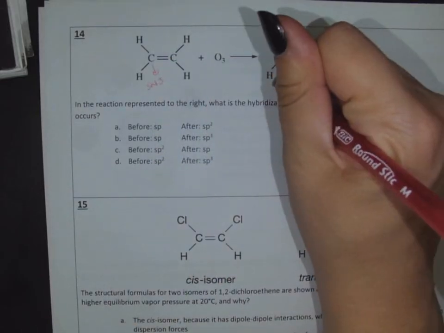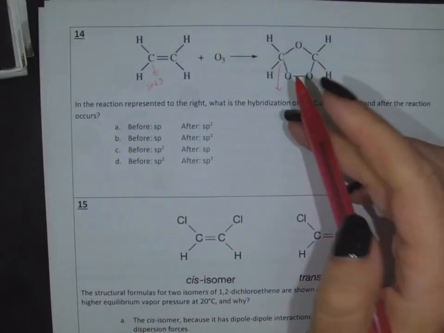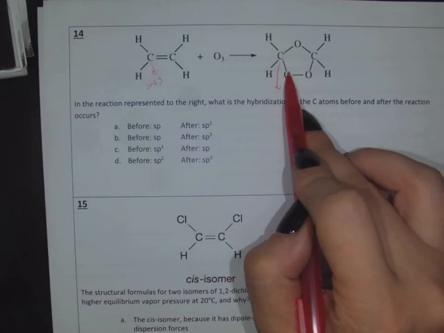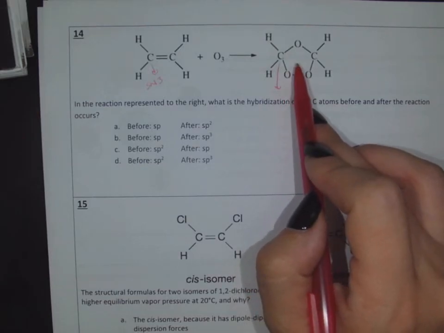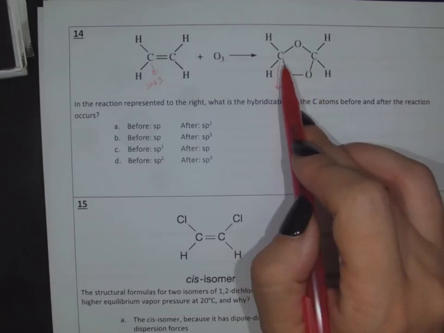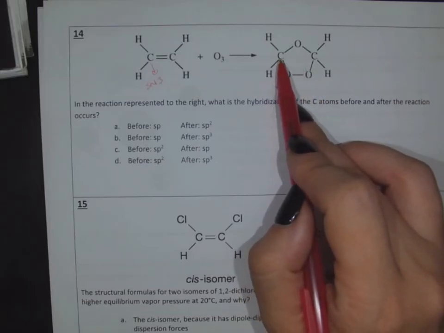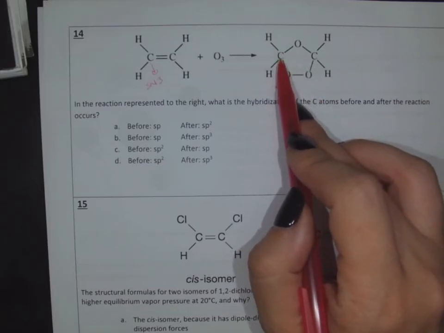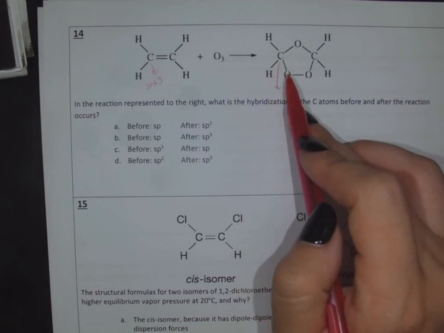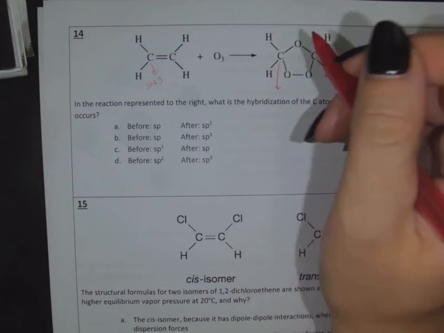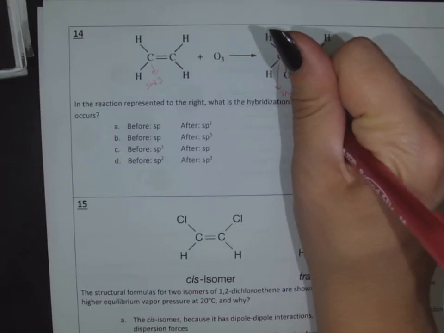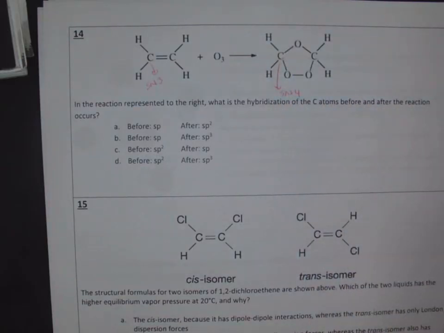Now this carbon over here, we have 1, 2, 3, 4 bonds around it. Carbon has 4 valence electrons, so it doesn't have any lone pairs. They're all accounted for. So this would be a steric number of 4. There are 4 bonded atoms, no lone pairs.